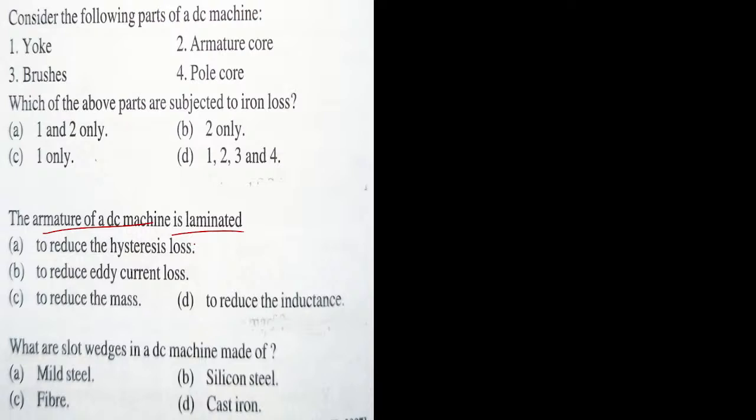Okay, the armature of a DC machine is laminated. Why are we laminating the armature of a DC machine? Just now we observed that the armature is the part in which we observe hysteresis losses and eddy current losses. Simply we can say iron loss. Of course, copper losses can also be observed from the armature winding, but copper losses are observed in many other places too. So I'm only talking about iron loss.